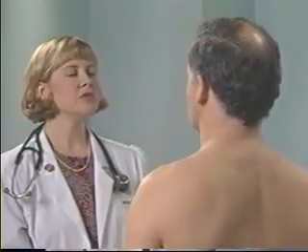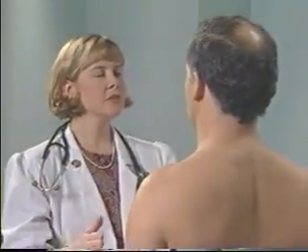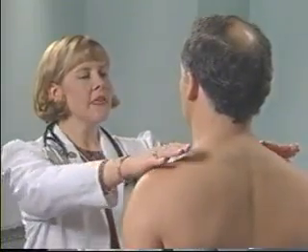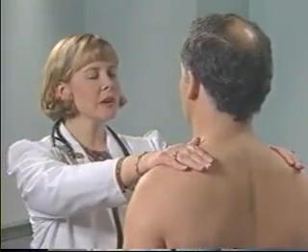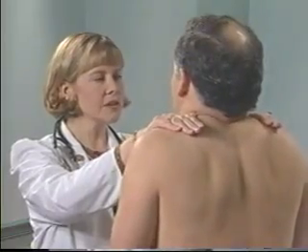I'd like you to sit up straight, put your shoulders back. Next, assess the spinal accessory nerve. Apply resistance to the patient's shoulders as he shrugs them. Shrug your shoulders. The shoulder muscles should be symmetrical and able to overcome your resistance.